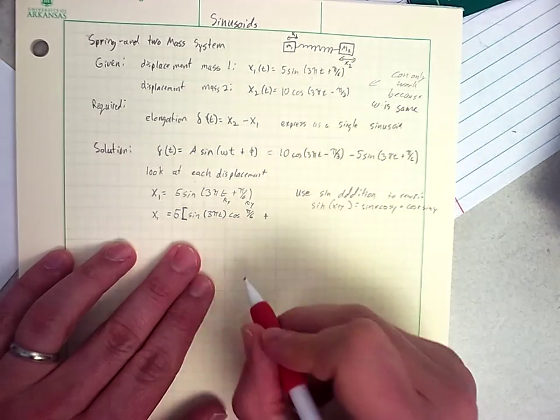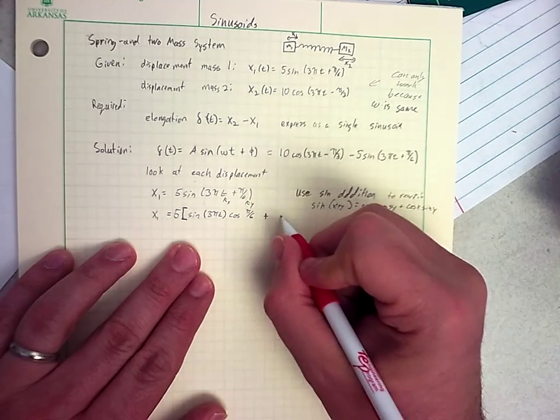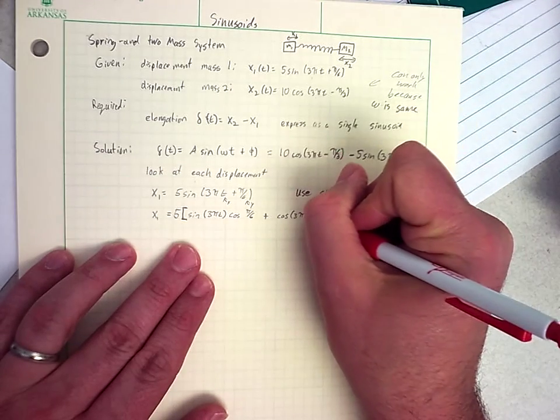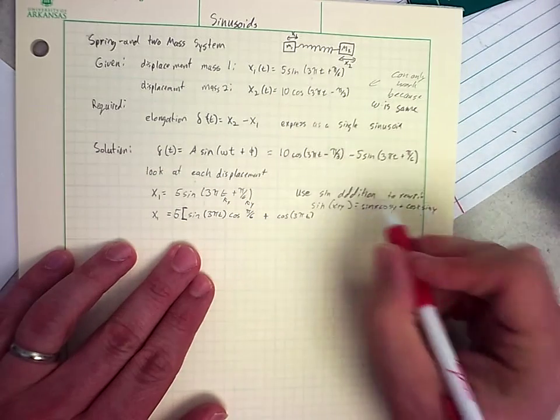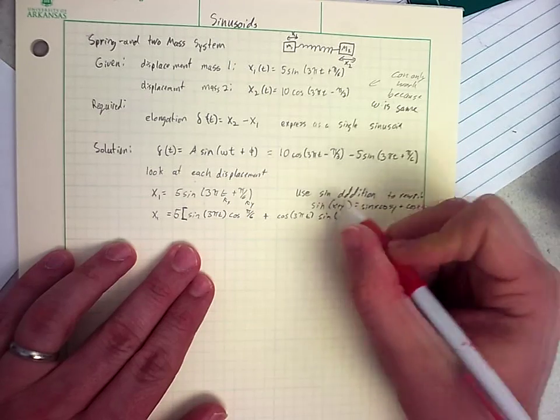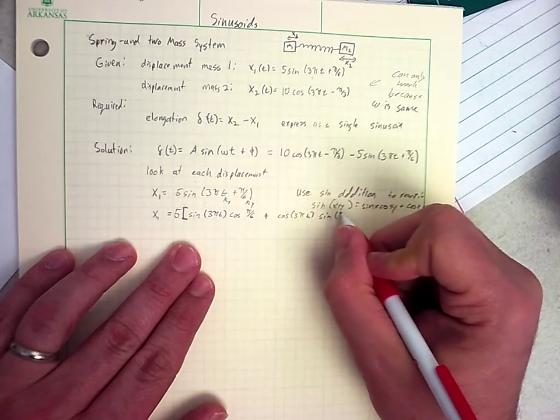Plus cosine of x, so that's cosine of 3 pi t times the sine of y, which is pi over 6.